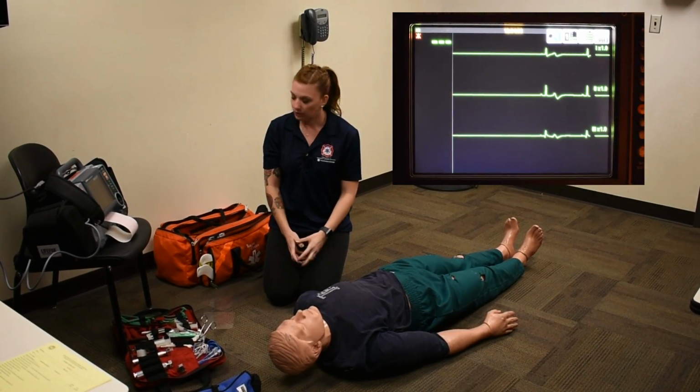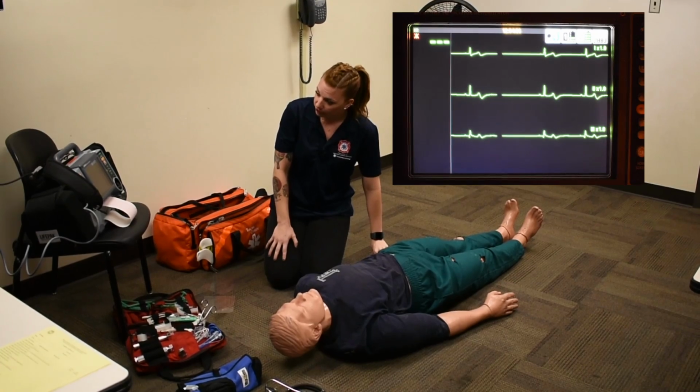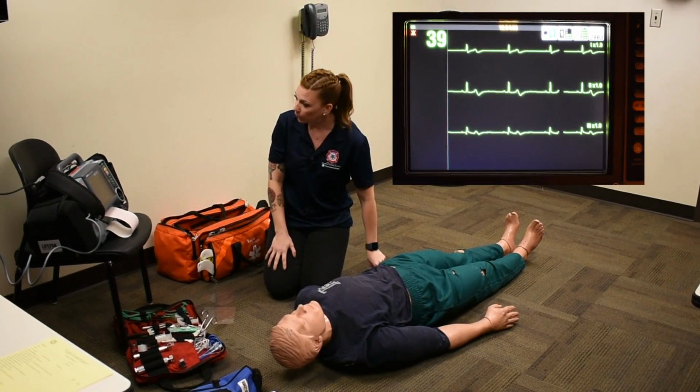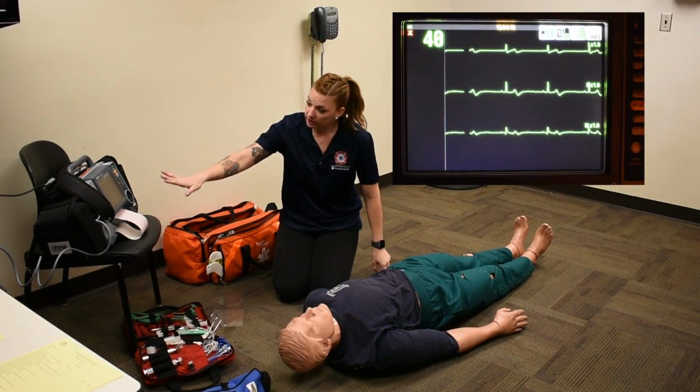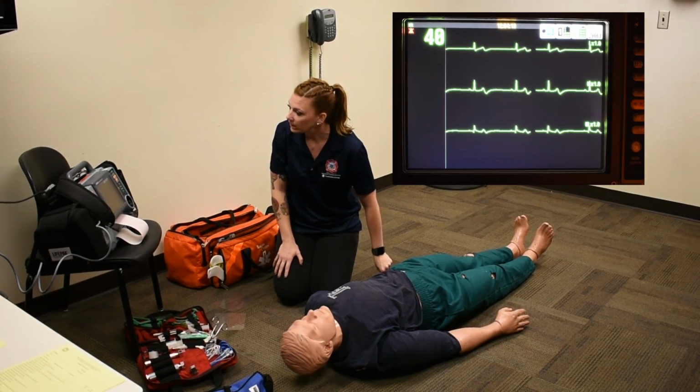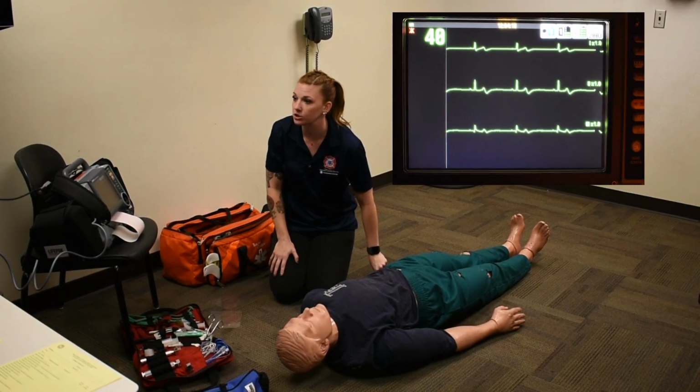And 2 minutes have passed. Okay, I see that I have a rhythm change. I'm going to check for a pulse again. You do have a pulse. I have a pulse. Feeling and looking at the monitor, I see that it does match the monitor. It looks like sinus bradycardia, so my patient is in ROSC.